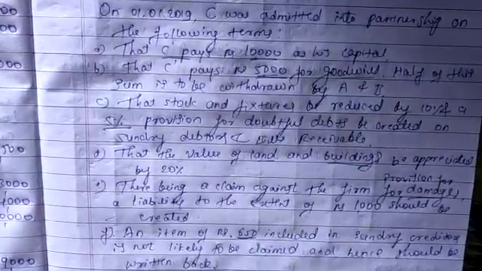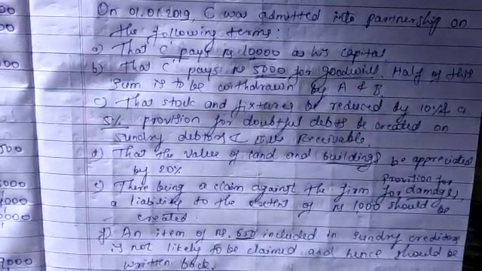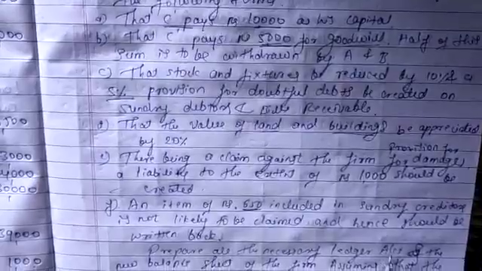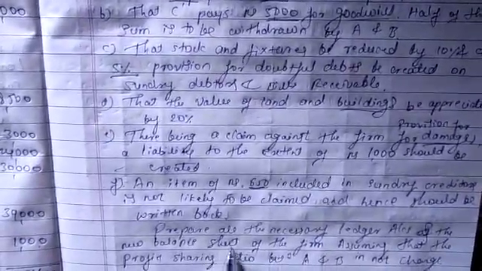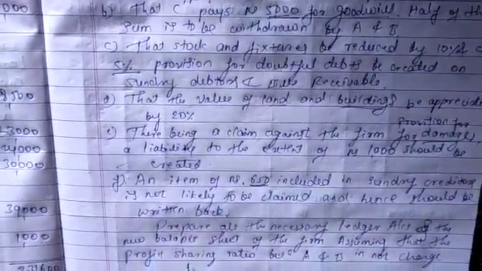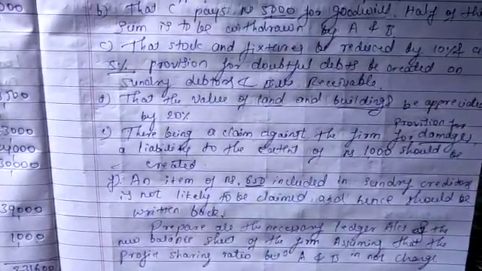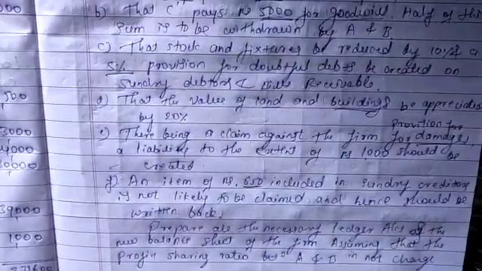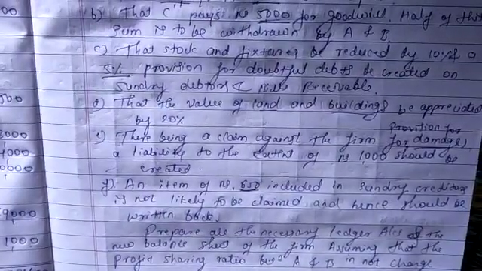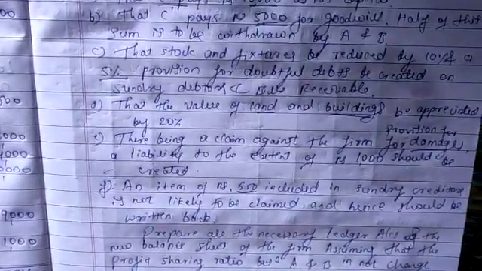So these adjustments are given like this, and we have to prepare all the necessary ledger accounts and the new balance sheet of the firm, assuming that the profit sharing ratio between A and B is not changed. The same ratio will continue here. So there is no change in the profit sharing ratio. This is all about the problem.